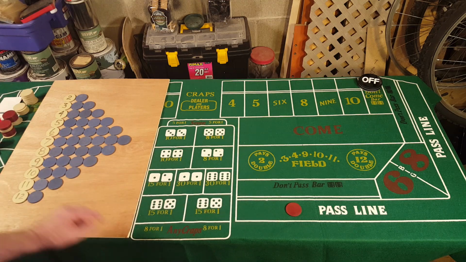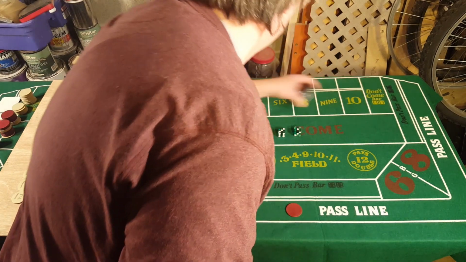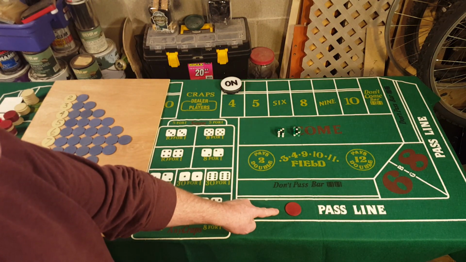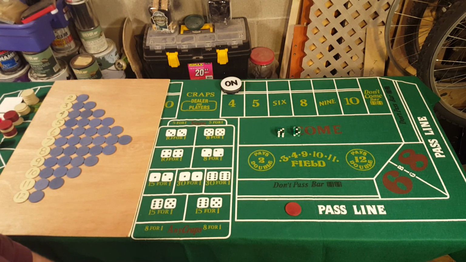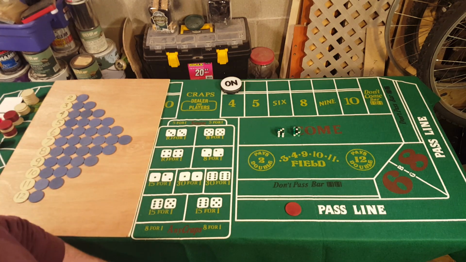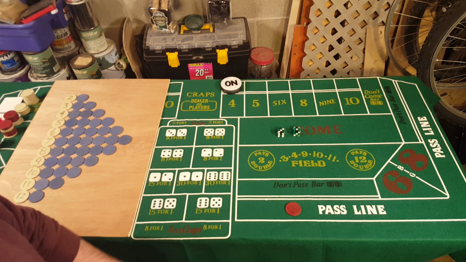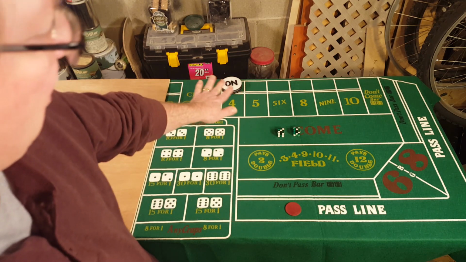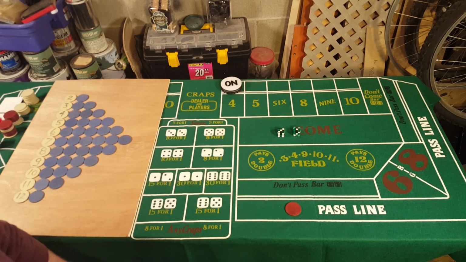But as soon as a point number is established, let's say 4, now the only way that this bet can win is if the shooter throws a 4 before throwing a 7. There's 6 ways to roll a 7 and there's only 3 ways to roll a 4. So now the odds have flipped in favor of the casino. So it seems to me that the casino wants you to make this bet, because after the come out roll and a point's been established, the odds flip in their favor.